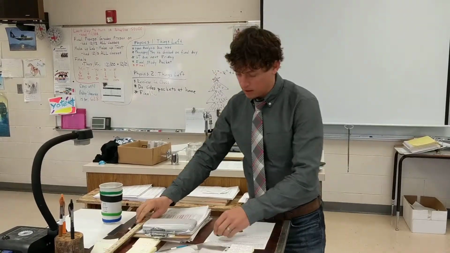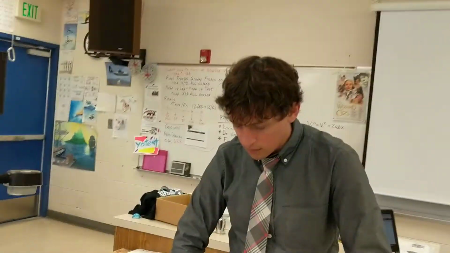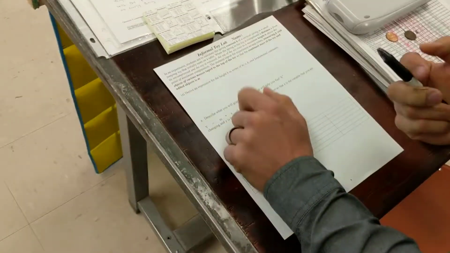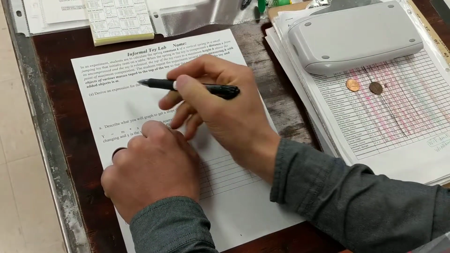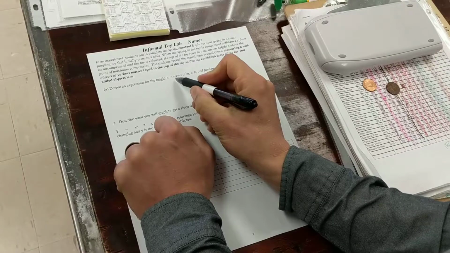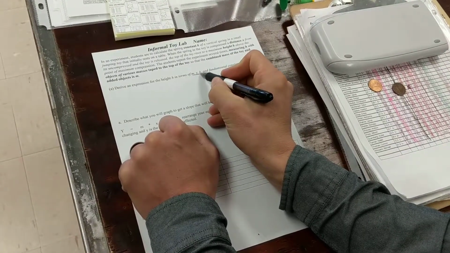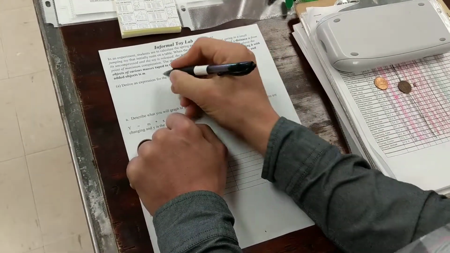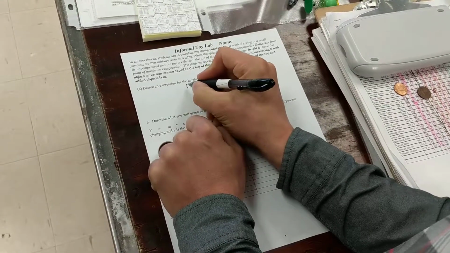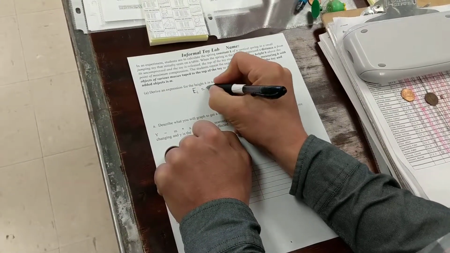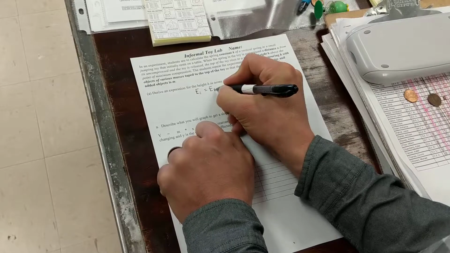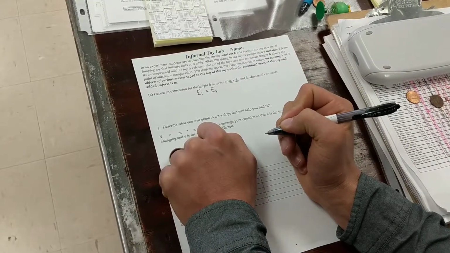All right, let's take a look at the handout. All right, you got the informal toy lab. All right, and we're going to derive an expression for height in terms of these things. Okay, so we're going to start out like this. We're going to start out by saying E_i equals E_f, just like any other conservation of energy problem.